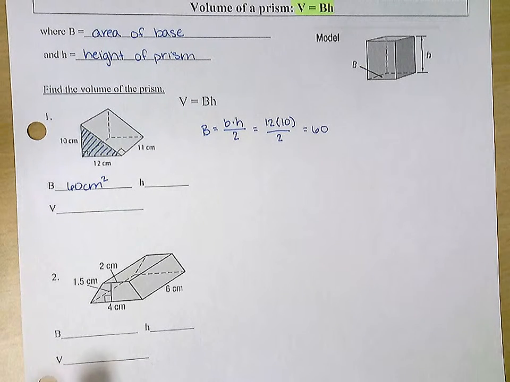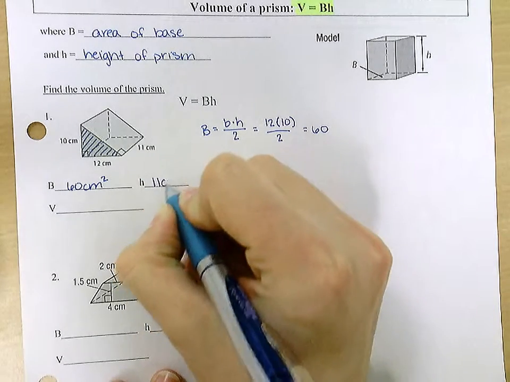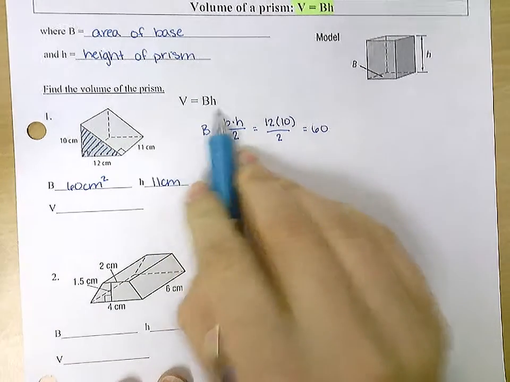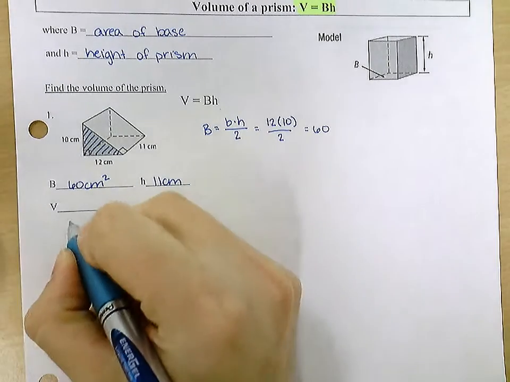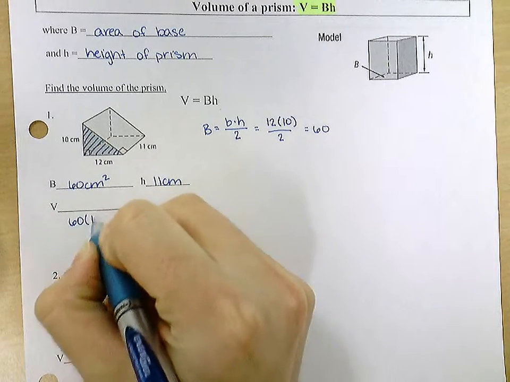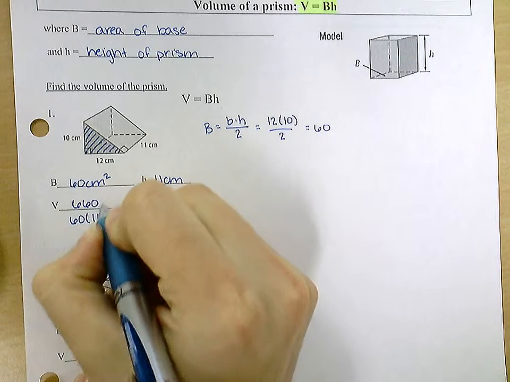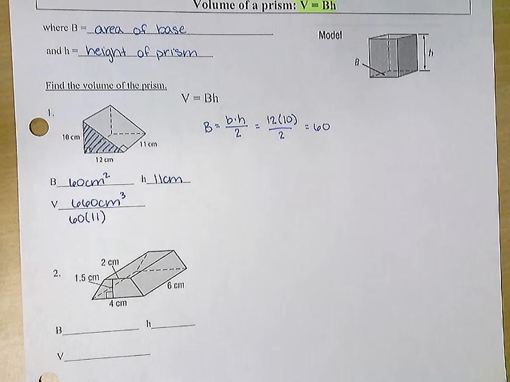Then we need the height of the prism, so that's the distance between your two bases. That is 11. Then to find the volume, we just need to multiply B times H. So we'll multiply 60 times 11. That's 660 centimeters cubed.